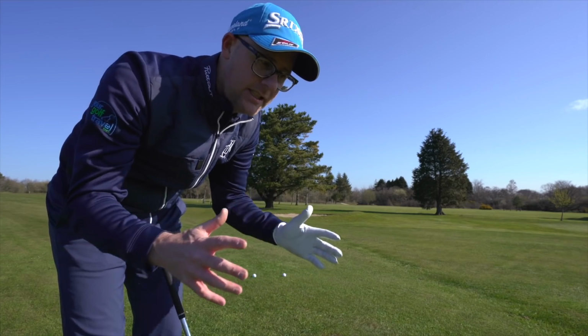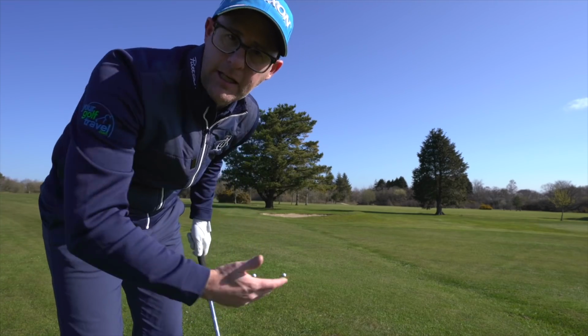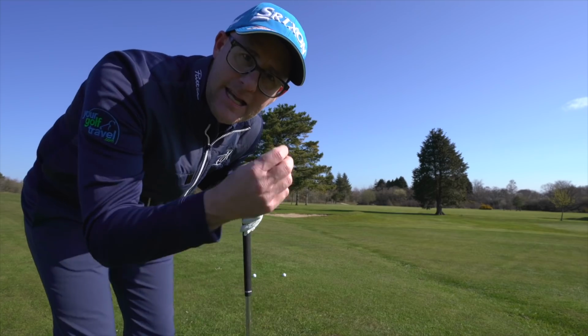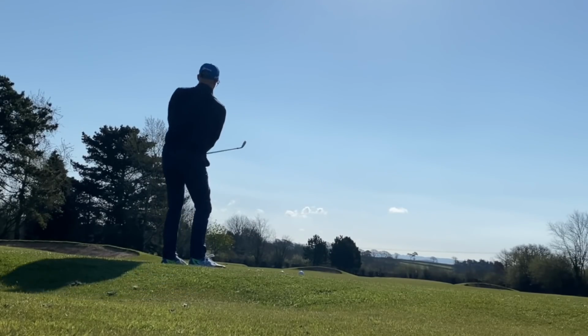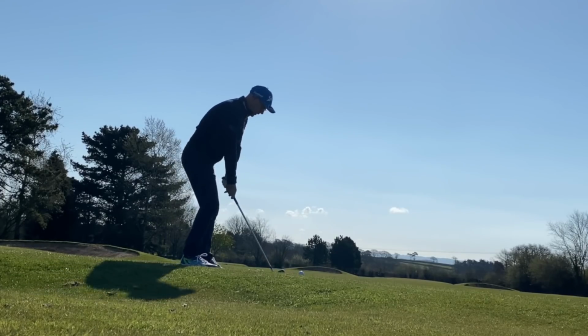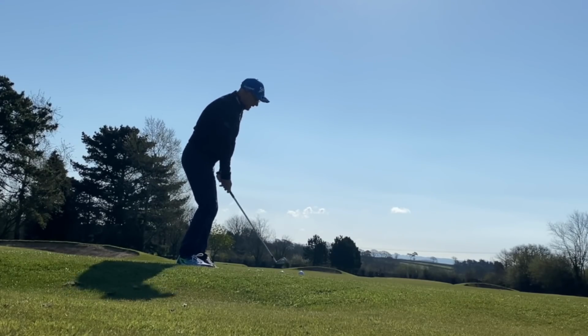You might be thinking, right, I just need to get it to the green complex because I could cut this one out of bounds, so I'm going to take one club less so it doesn't go out of bounds. Limit those disasters. Sloping lies, play them, but also try and own them with some experience. Learn your patterns with the different lofts is the biggest key.